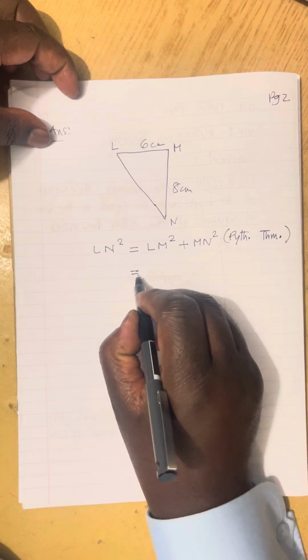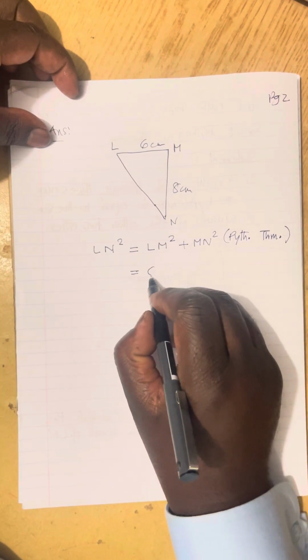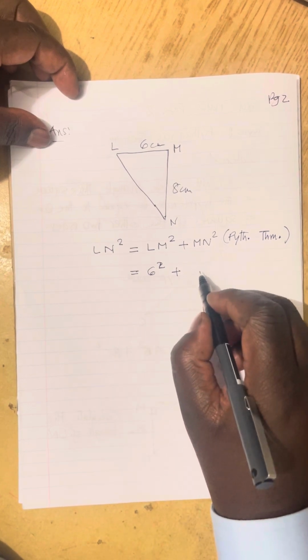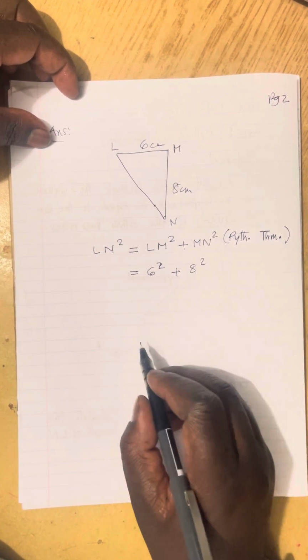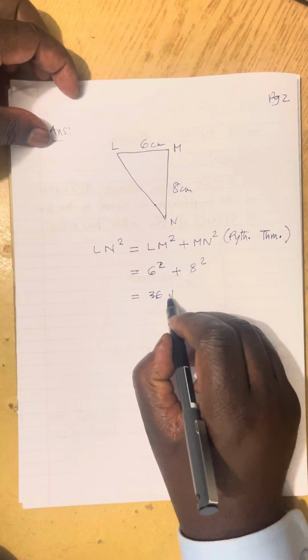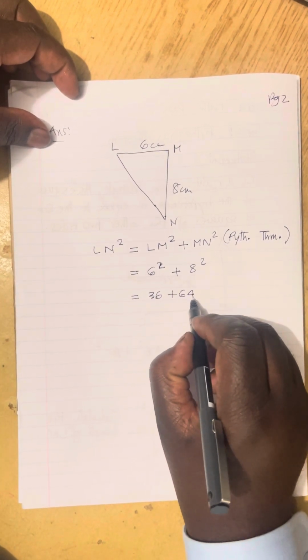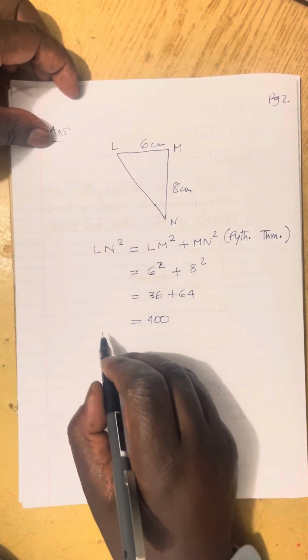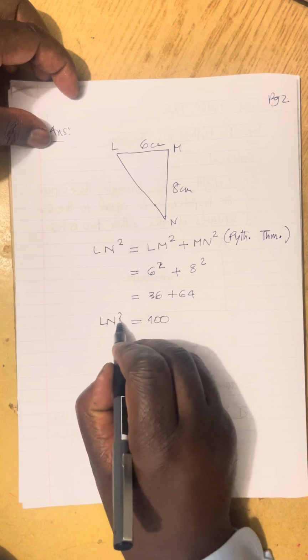Let's put in what we know. What is LM? It's 6 and we square it. Plus, what is MN? It's 8 and we square it. If you square 6, you're going to get 36. If you square 8, you're going to get 64. When you add these two up, you get 100. What are we saying? We're saying LN squared equals 100.